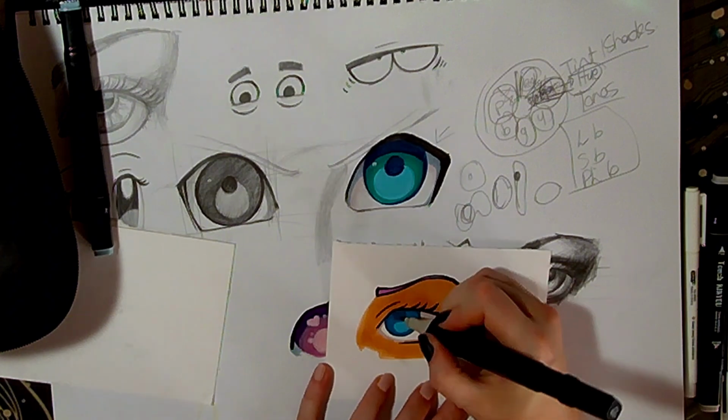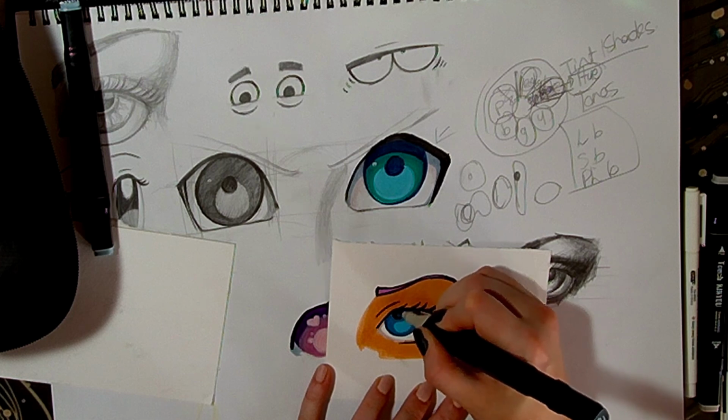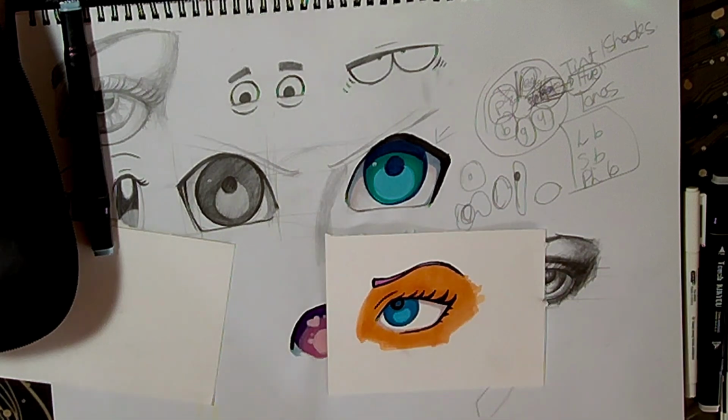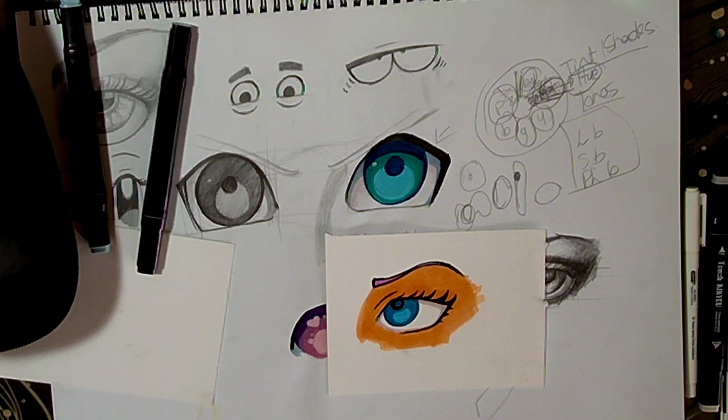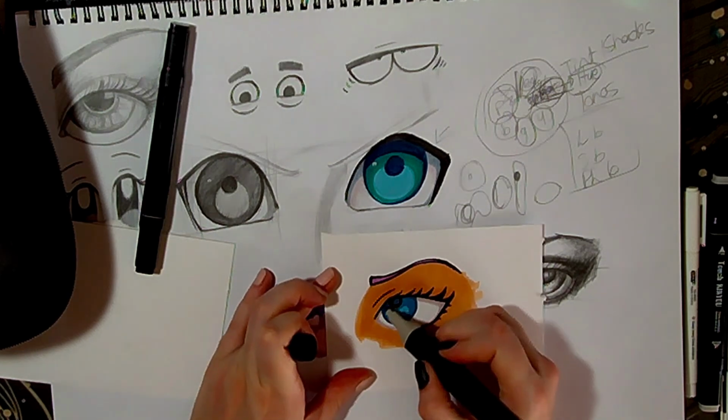And then for the pupil, I usually do give it some black, but not completely. I'll leave the middle bit open. Yes. And then that blue grey for some shading on the eyelid.